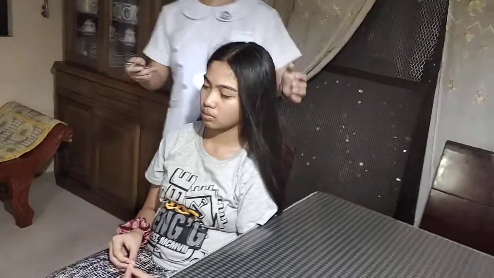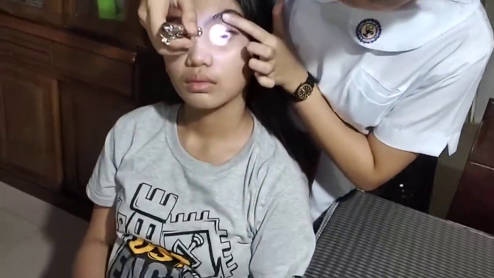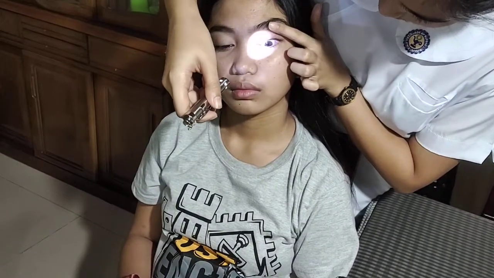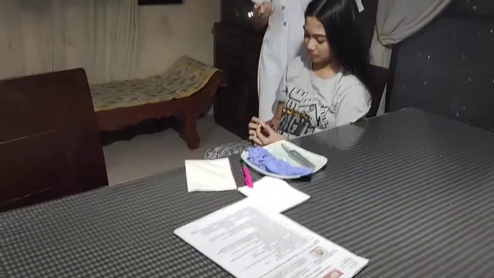So next, on the other eye. So it is normal. There is no evidence of unequal response between the two pupils. So we can consider it again normal.